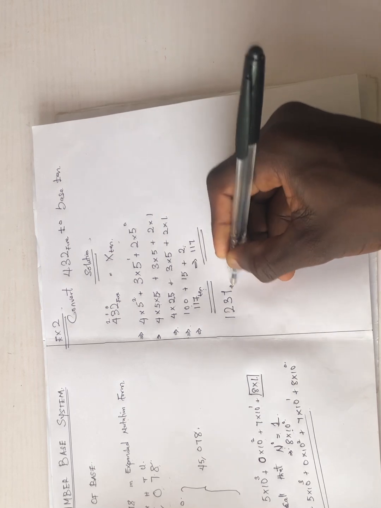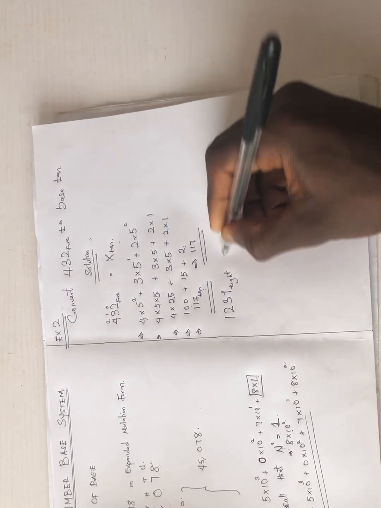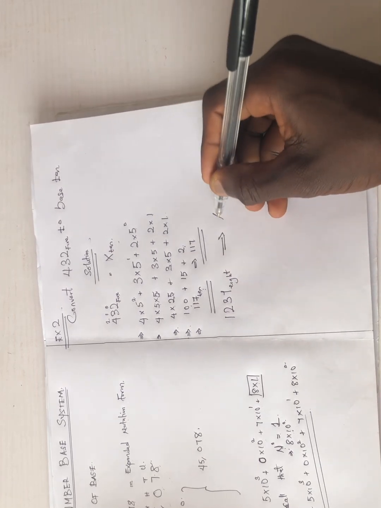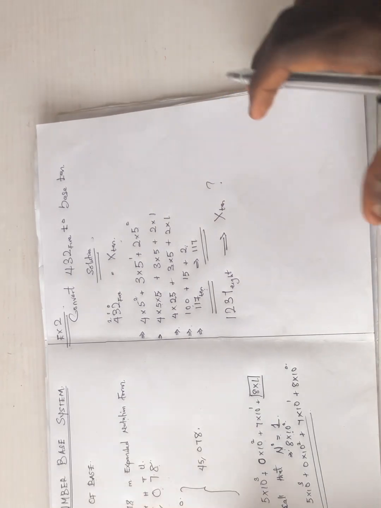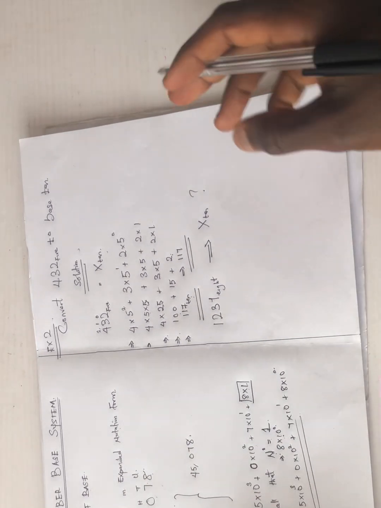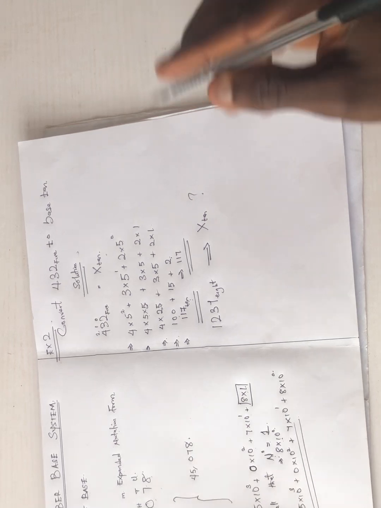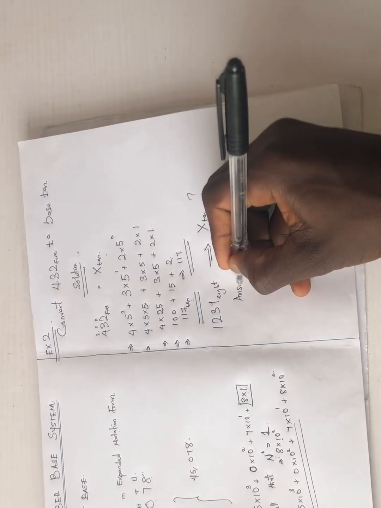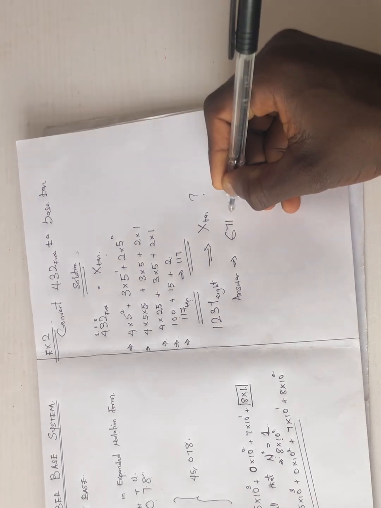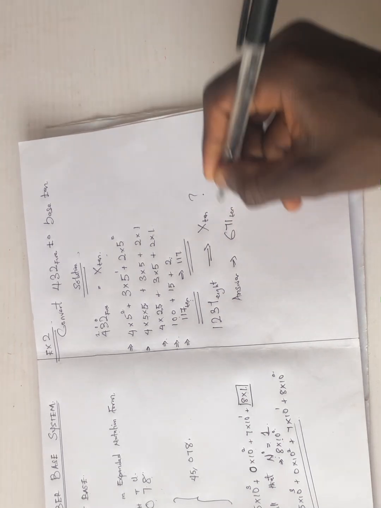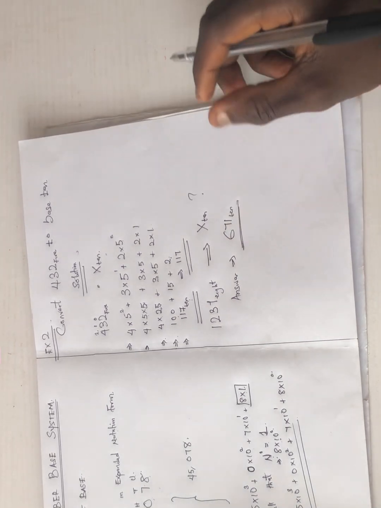1237 in base 8. Convert this to a number in base 10. So you can do that yourself. Okay, now your answer should be 671 in base 10 if you are correct. So that's supposed to be your answer.